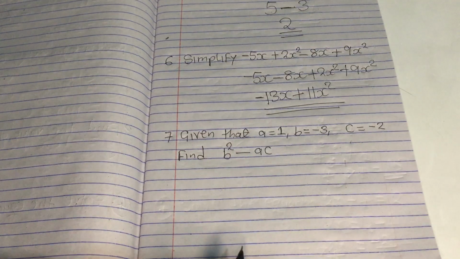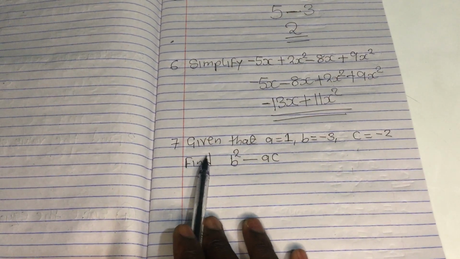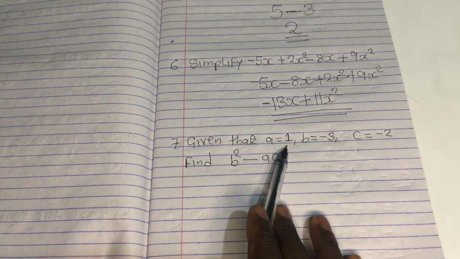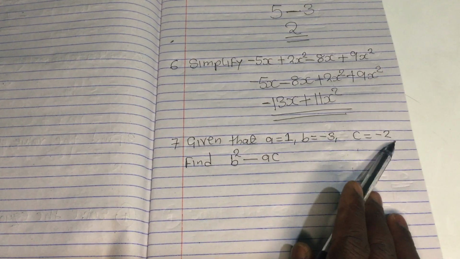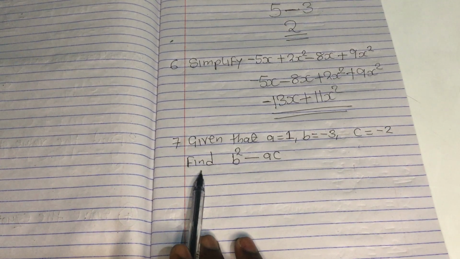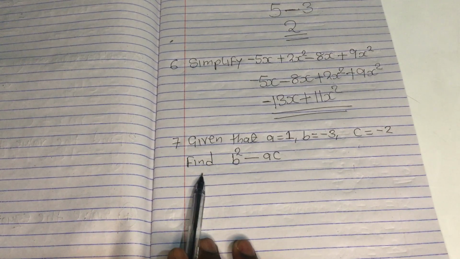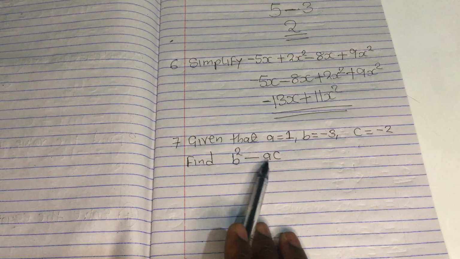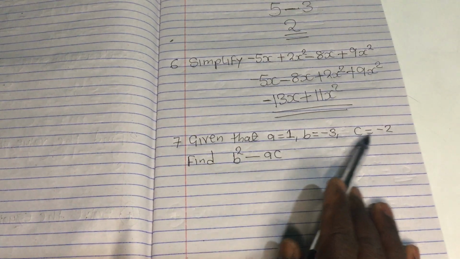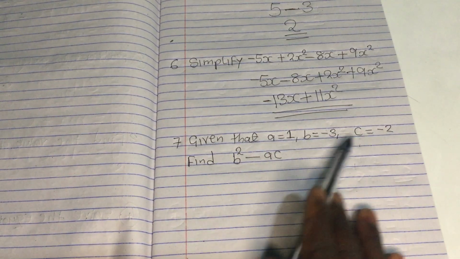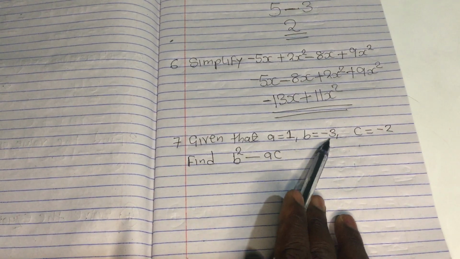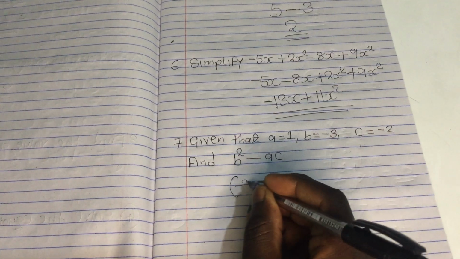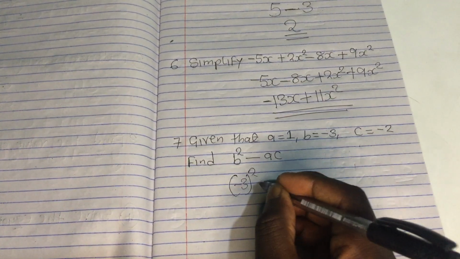We come to the last question. The question says, given that A is equal to 1, B is negative 3, C is negative 2, find B squared minus AC. So you use these values to plug in here. B is negative 3, so you say negative 3 squared minus.